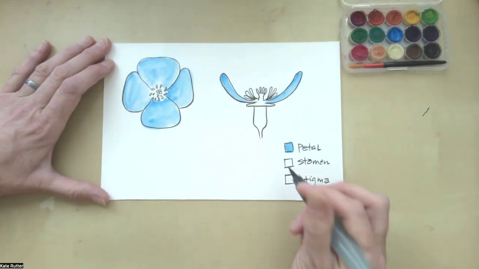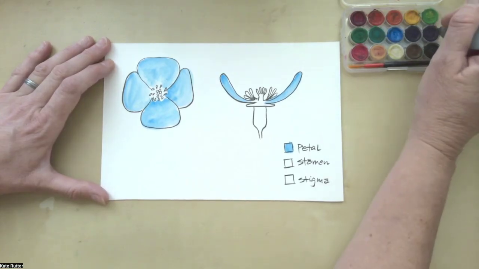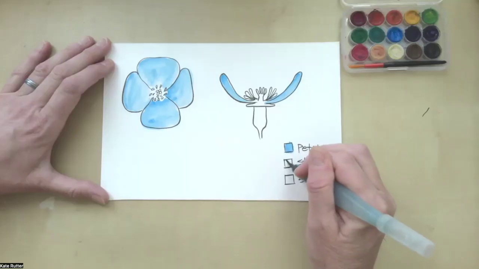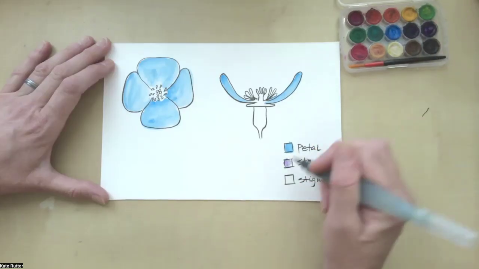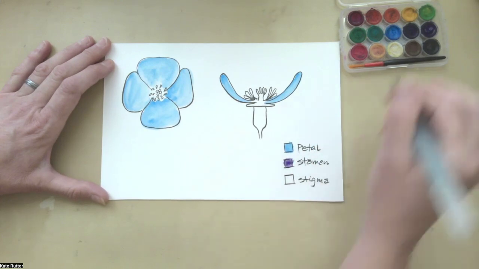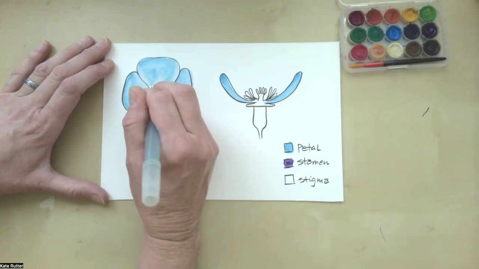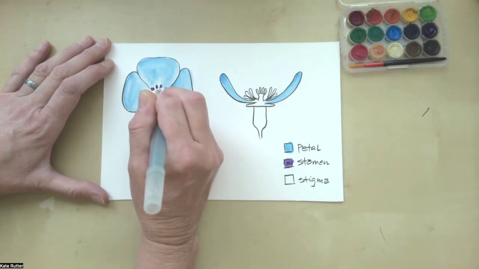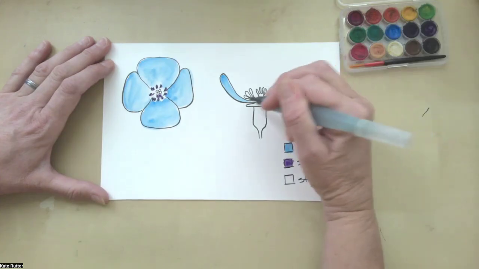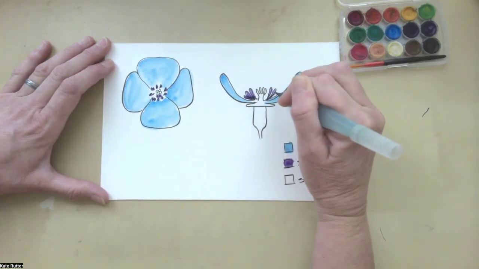So our next is going to be the stamen. And let's make those a really different color. So let's make those a purple, so that they are visible. And the stamen are going to be these bits around here. Just a touch of color for those. And on here, going to be this part.